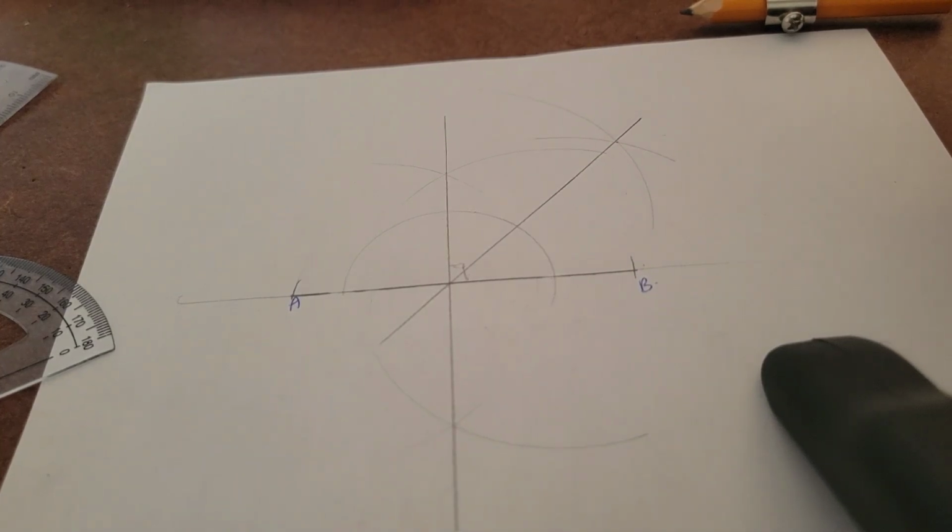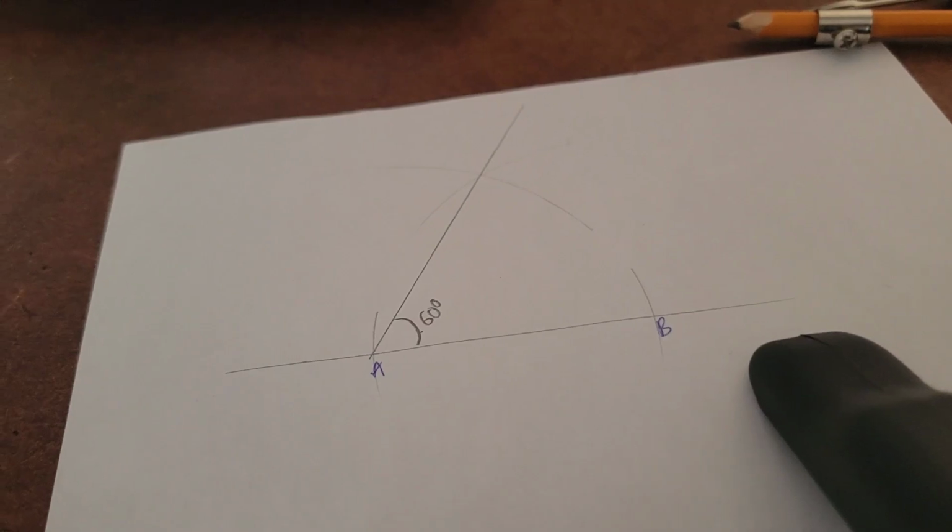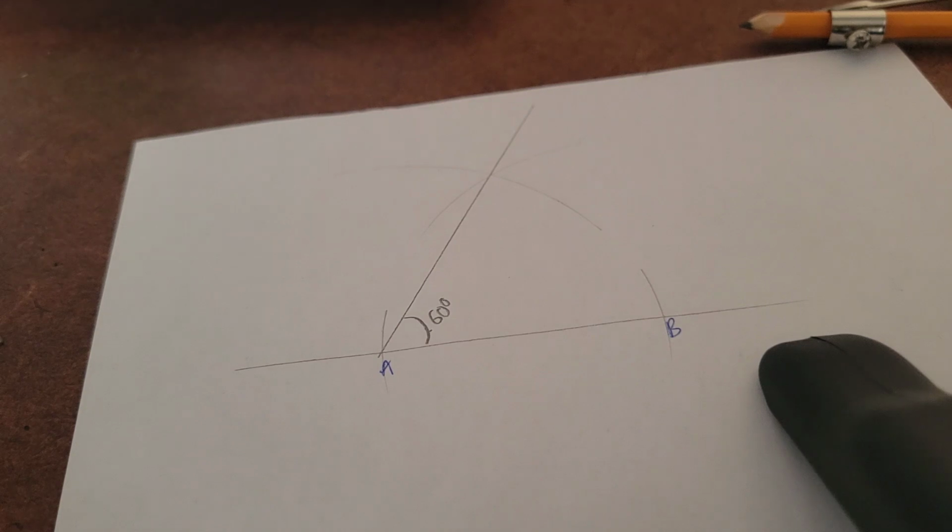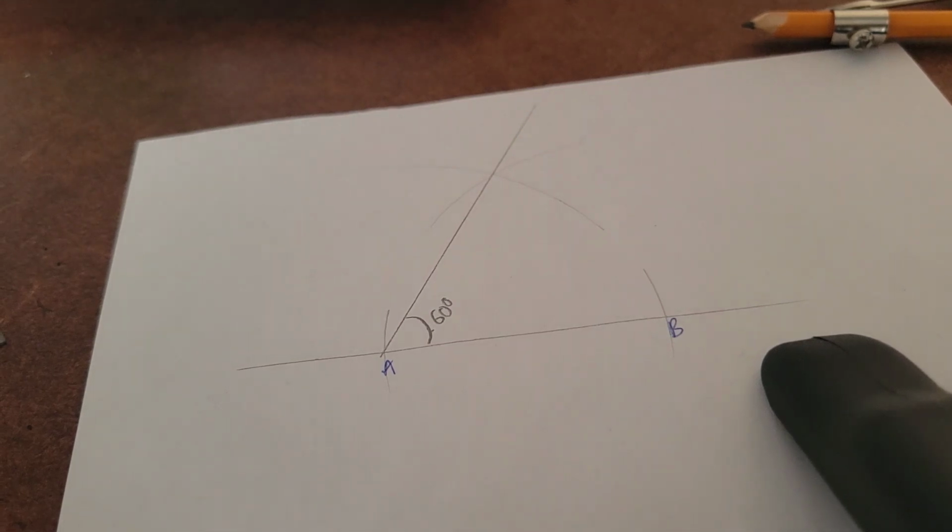Now let's move on to how to bisect, or how to divide, a 60-degree angle. So this is the 60-degree angle that I just created in the last video. I'm going to leave the link in the description below.